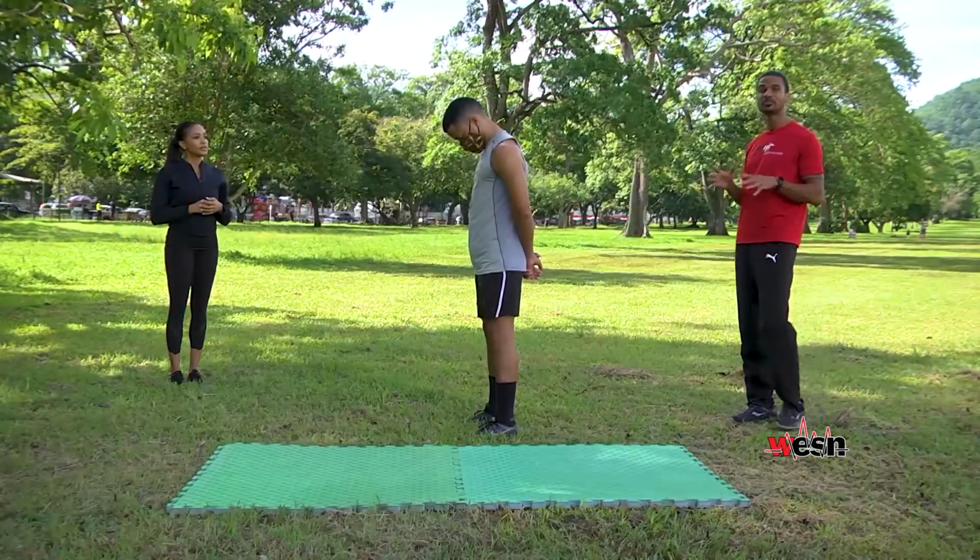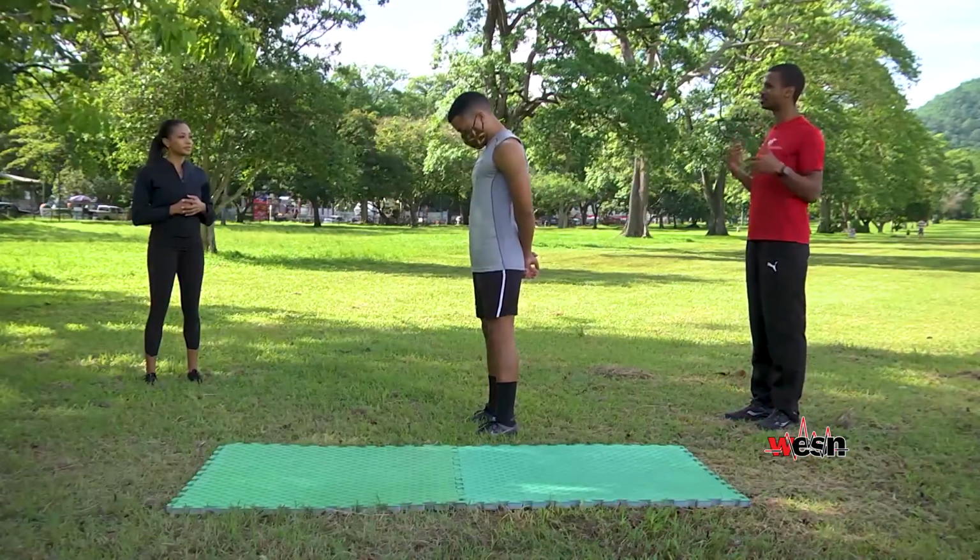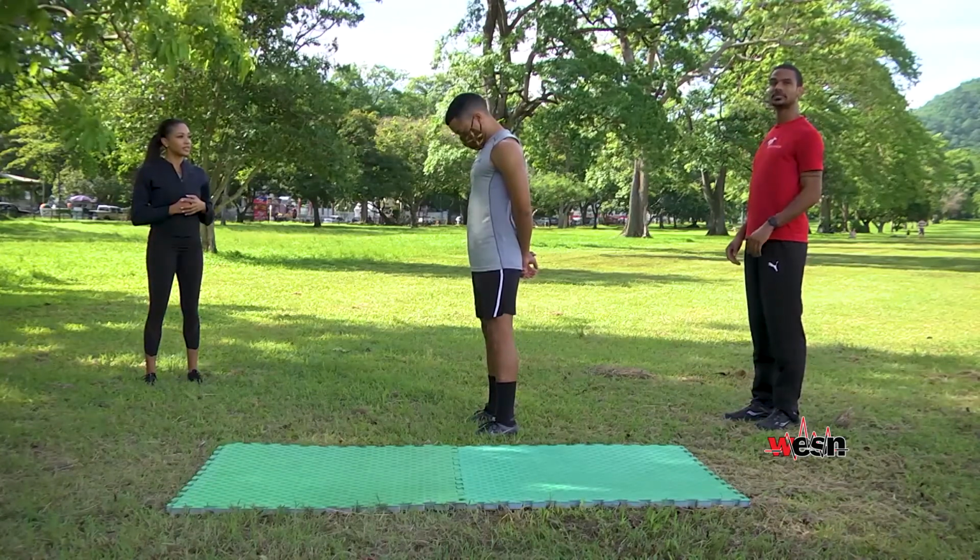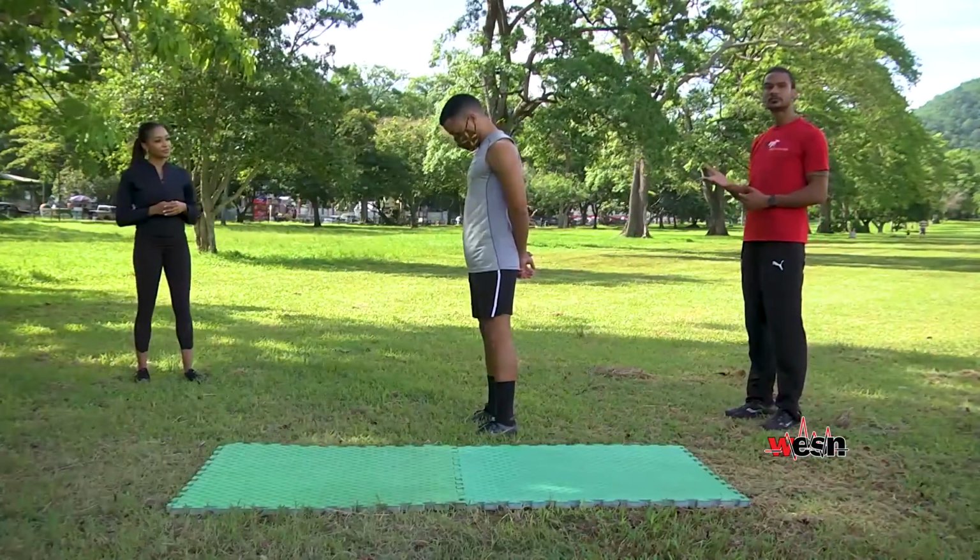When you think about the position that we tend to be in, a lot of us at the computer, we're in that slouched position already. So what we're trying to do is isolate those neck muscles. So you want to keep the shoulders nice and tall and only bend the head down to your chest. So this is the first one.